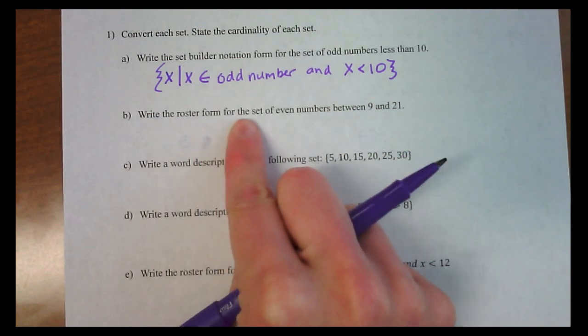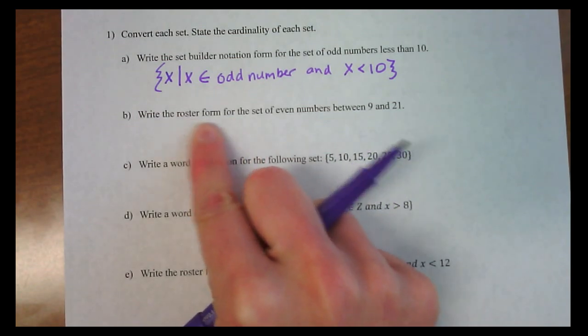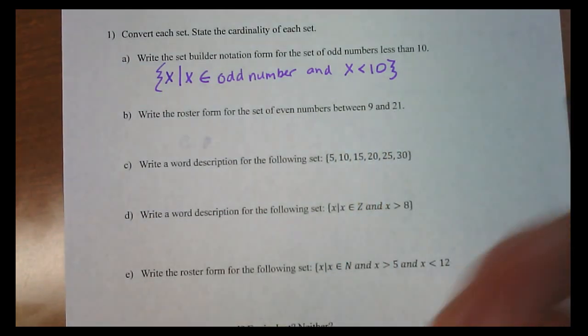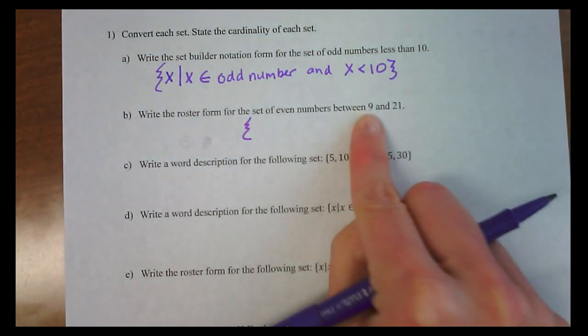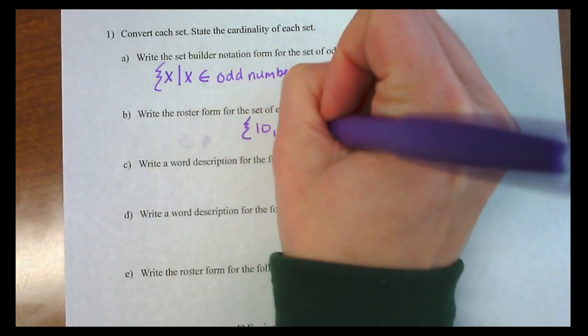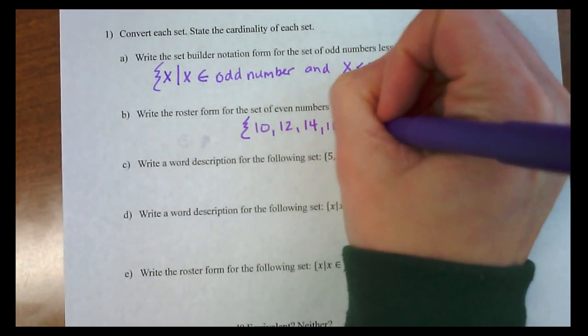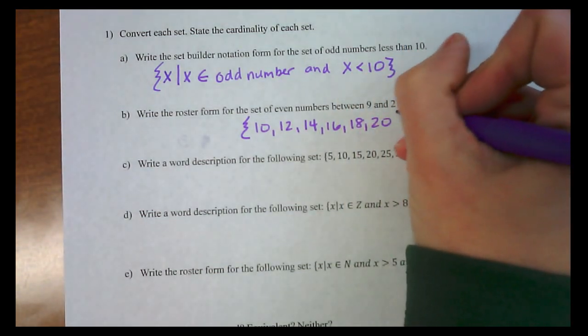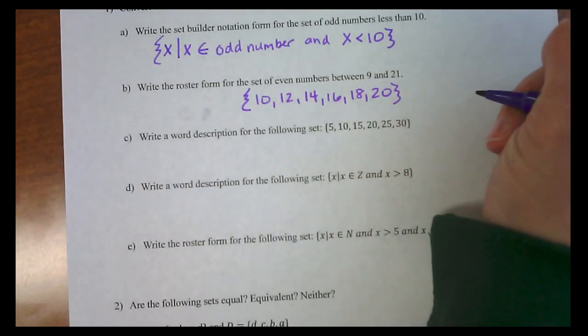Write the roster form, so that means make a list for the set of even numbers between 9 and 21. So when I'm making a list, the first even number would be 10, 12, and I'm just going to count by 2s and list all my even numbers. I'm going to stop at 20 because it said it had to be between 9 and 21.